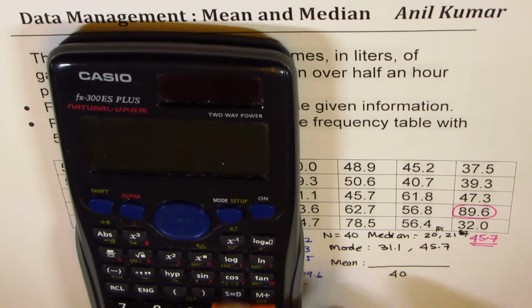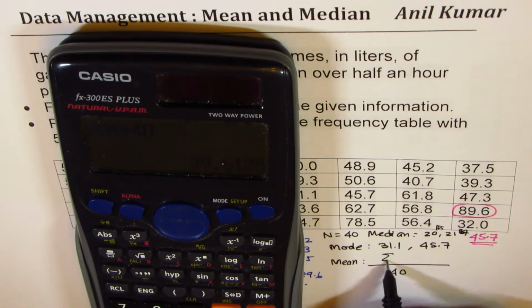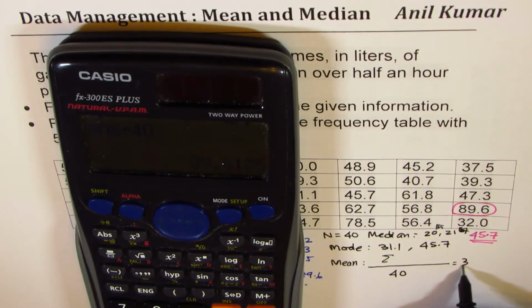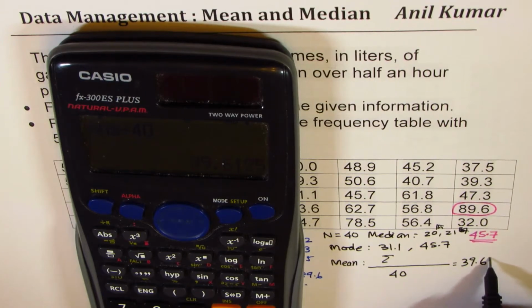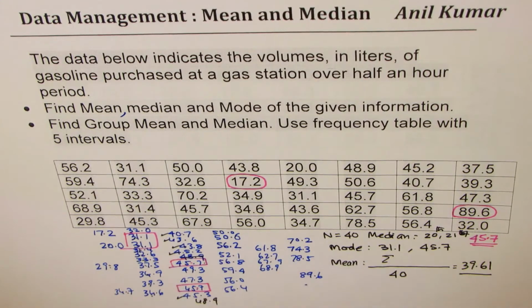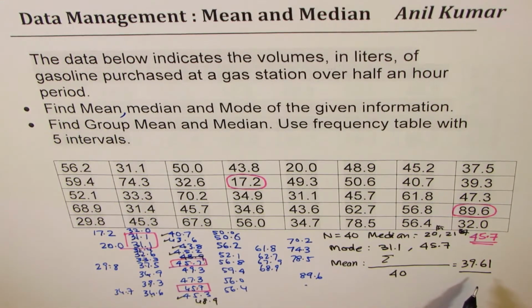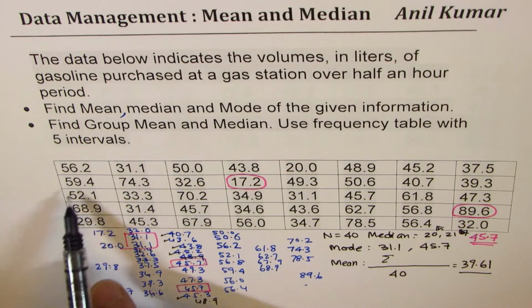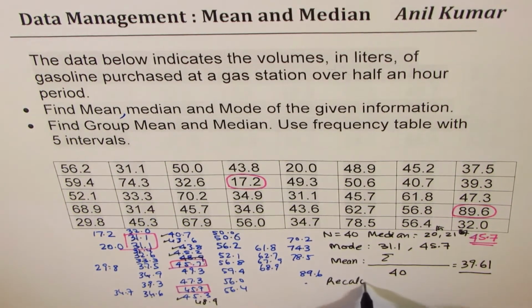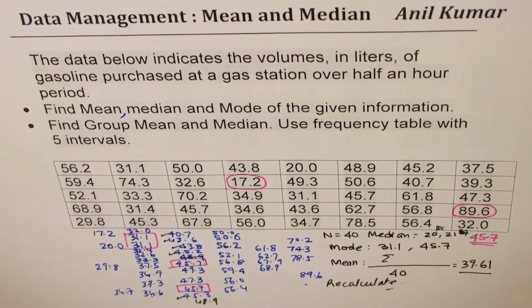get the result in decimals as, oh, I didn't write that number. So whatever was the sum of numbers, we got the result of mean as 39.61, correct? So that becomes our mean of this data. Now I'm not sure whether this is right or wrong, but basically you need to add all of them and then divide by 40 to get the result. Is it okay? So that's my mean. So recalculate as an exercise for you.